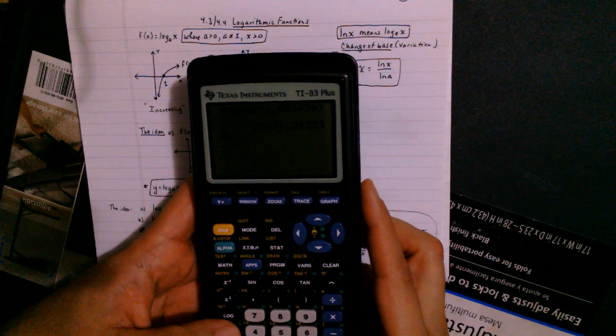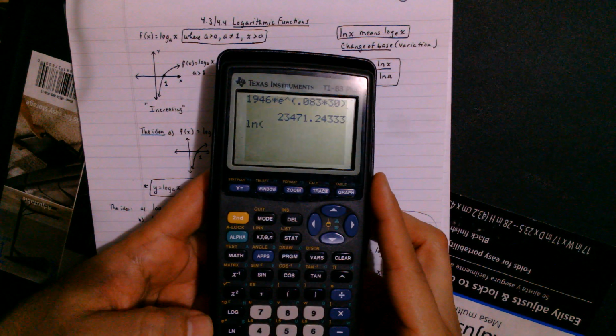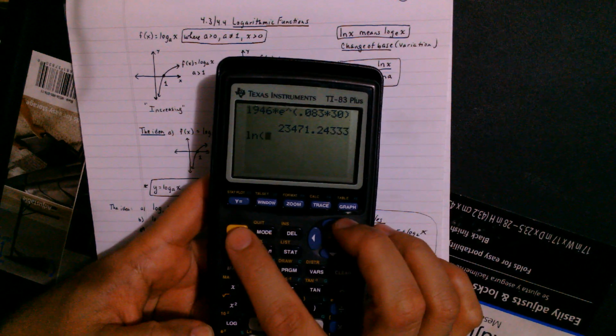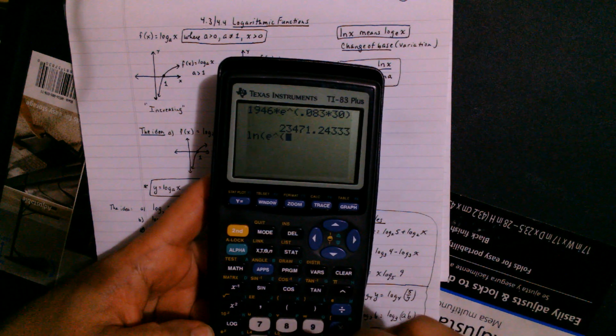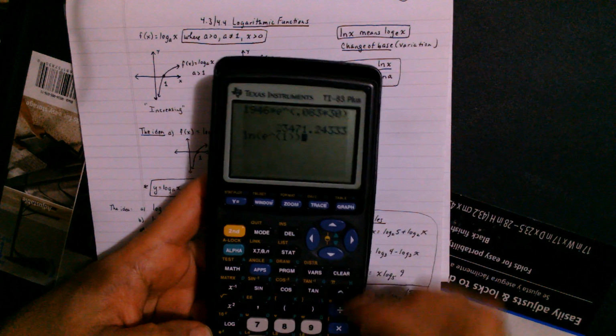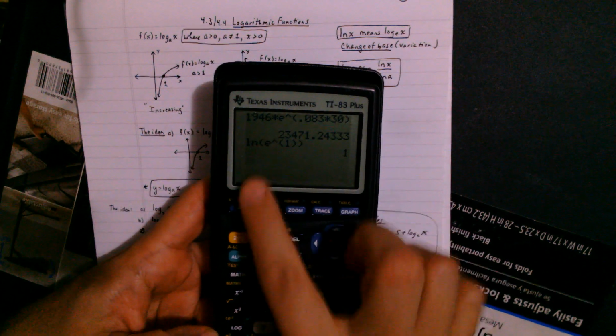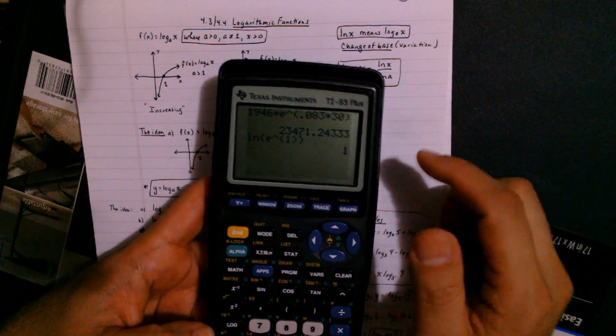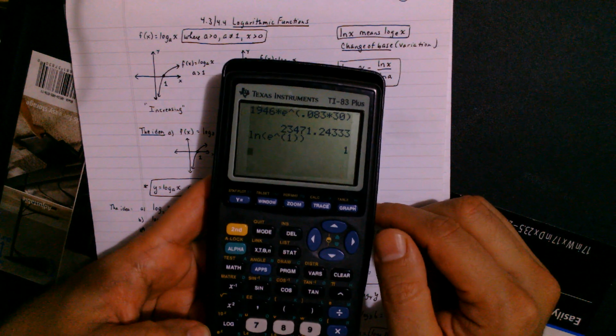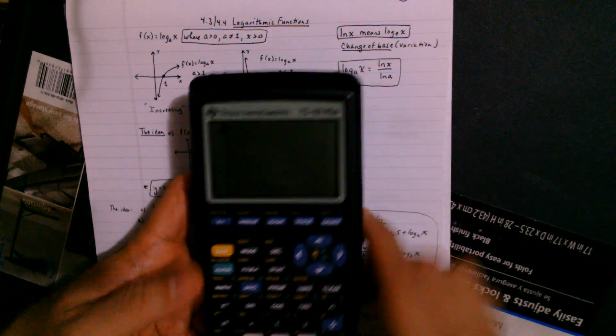So here is natural log. If I do natural log of E, you see the ln and the E cancel and I get a 1. So natural log is really base E. They're inverse of each other. They cancel each other out.